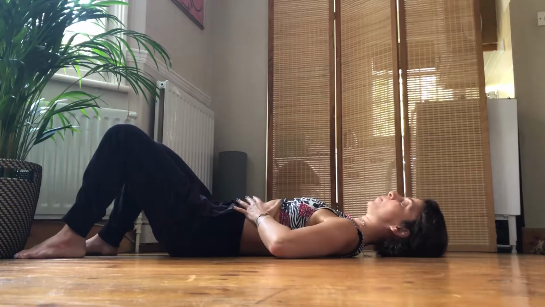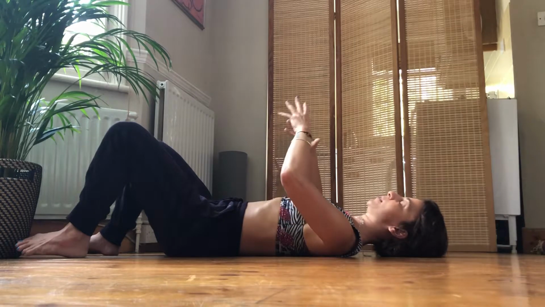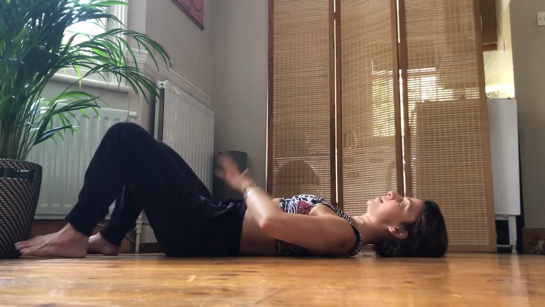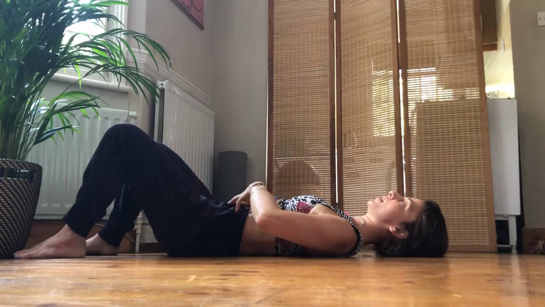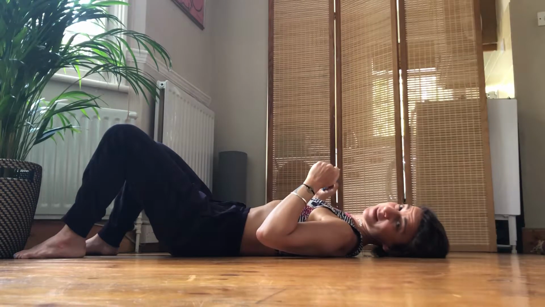So inhale, wide breath into the ribs. Abdomen can swell up, balloon up, and then with your exhale, breathing out through the mouth, just let the abdominal area sink into the spine without thinking like you're pressing the back into the ground.